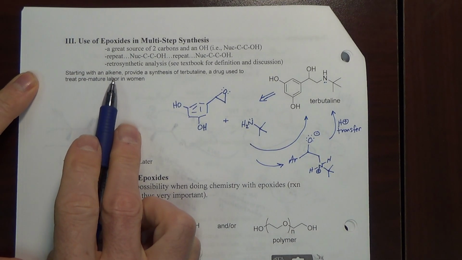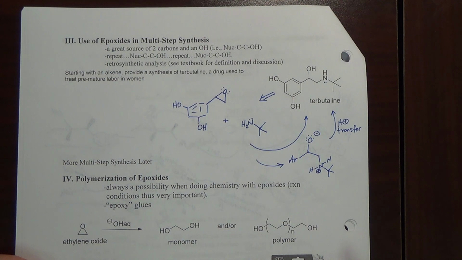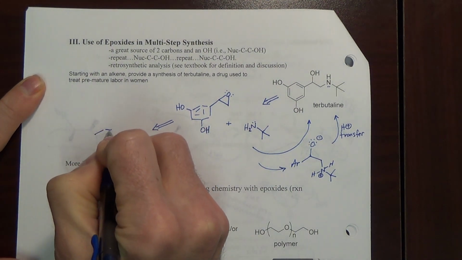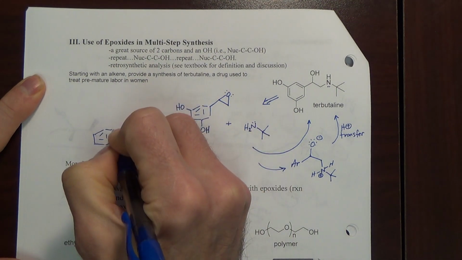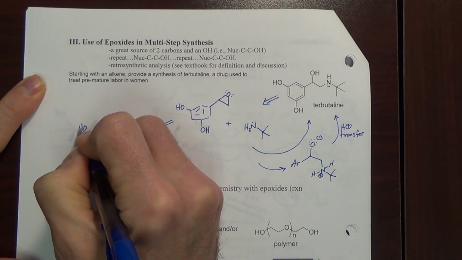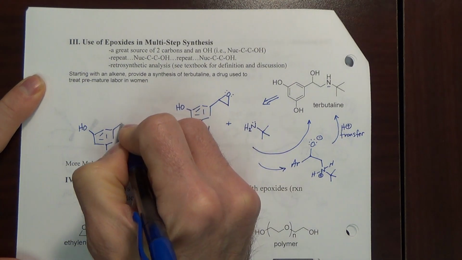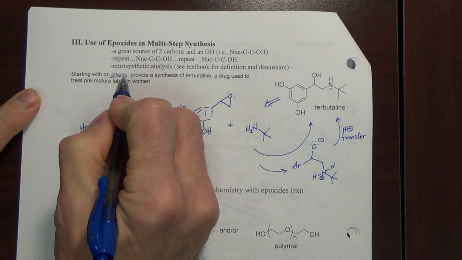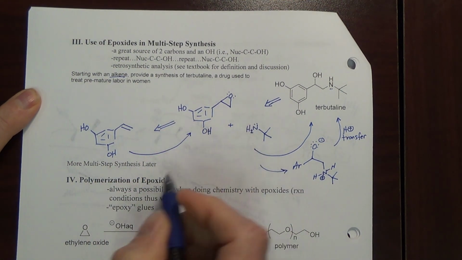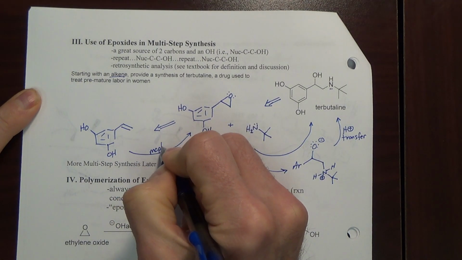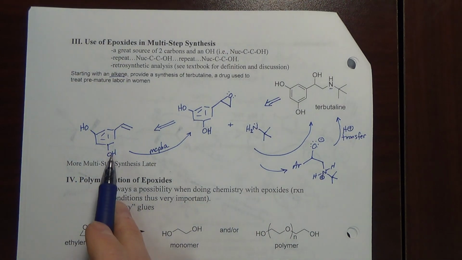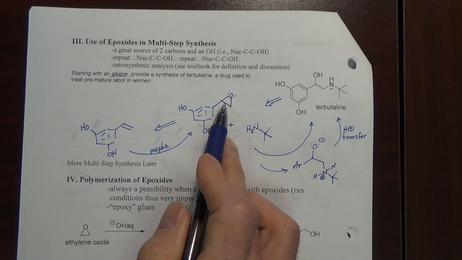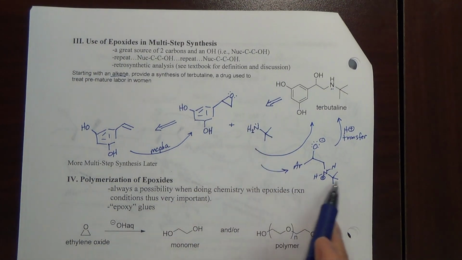Now the directions here said, starting with an alkene, provide a synthesis of terbutylene. Well, keep in mind, how do you make epoxides? We can go back and we can get that alkene, which is what we were asked to start with, because coming forward we would react this alkene with something like MCPBA, a peroxy acid. These phenol groups are not going to cause any problem here. The alkene is converted to the epoxide, and then we react the epoxide with tert-butylamine, and we would get our product here.